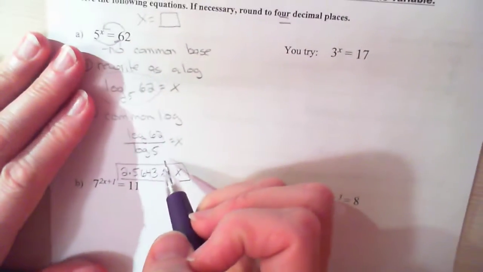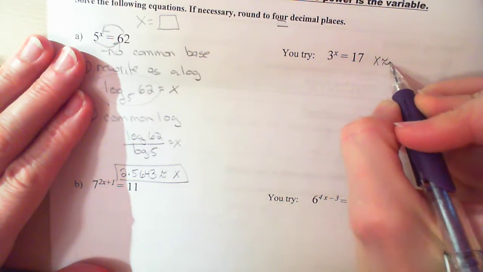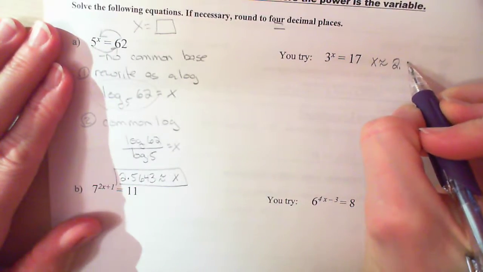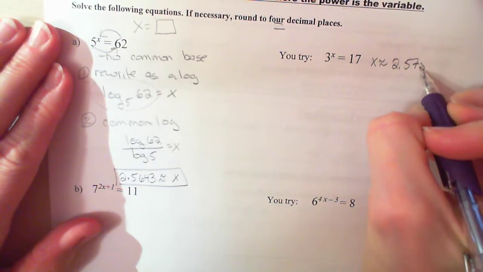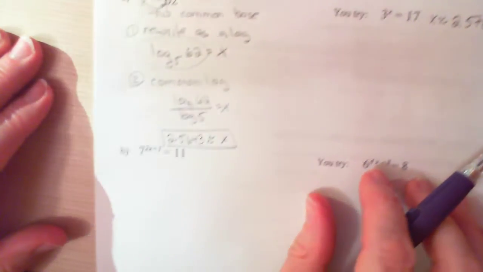So I'm going to have you try this one, and I'm going to tell you when you're done, you should get, oops, not 3, erase that, 2.5789. Try that. Same steps. All right, let's look at this one.